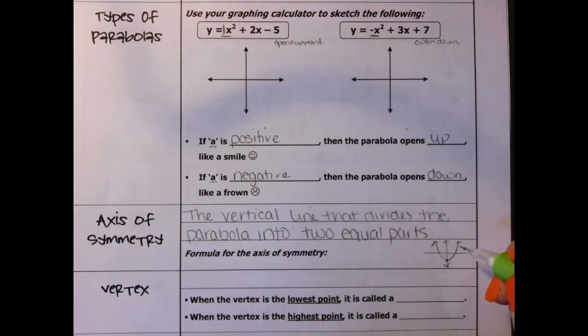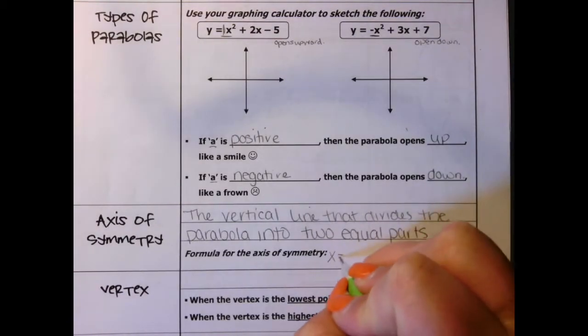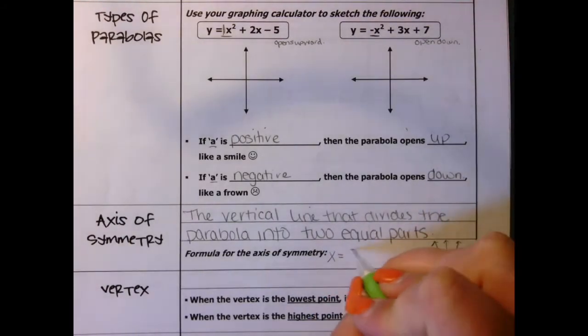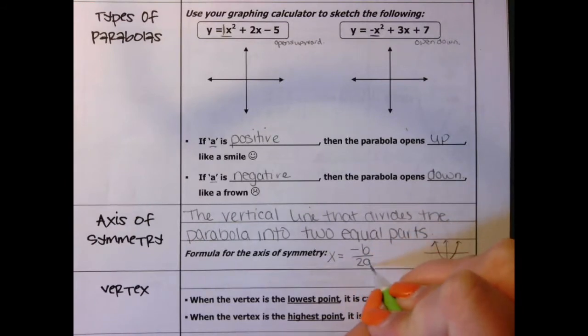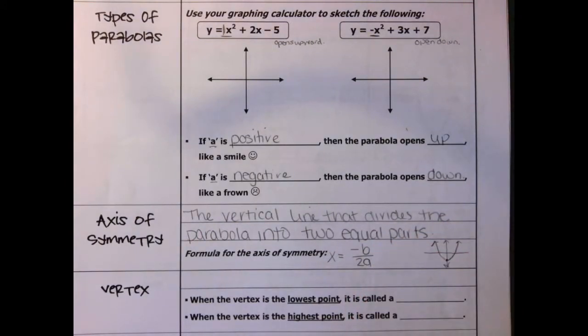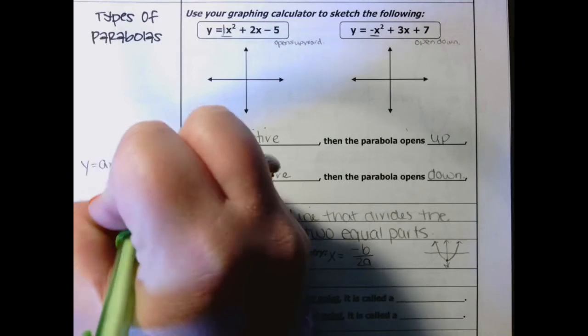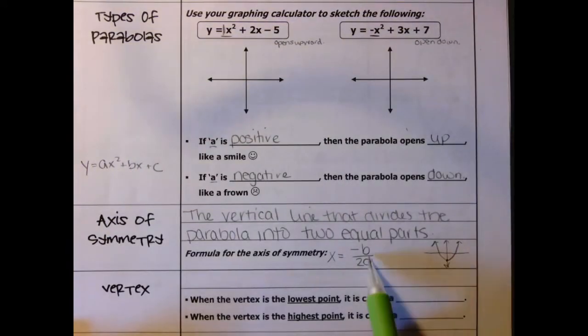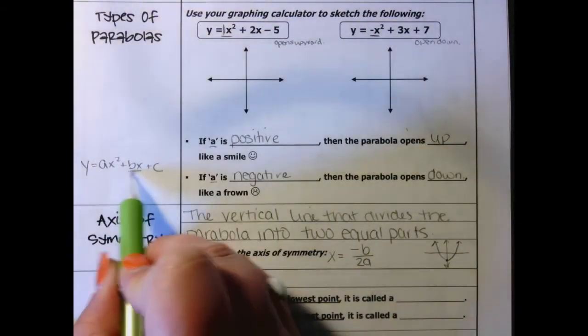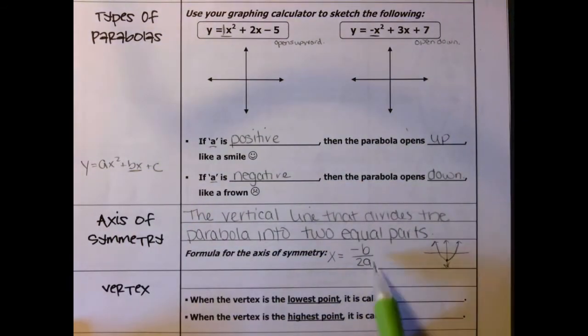And when we're solving for our axis of symmetry, we have a formula. It's going to be x equals negative b over 2a, where b is going to be that second term in our equation. So we have y equals ax squared plus bx plus c as a friendly reminder. So this b is going to be the number that comes before x, and then a is going to be the number that comes before x squared.